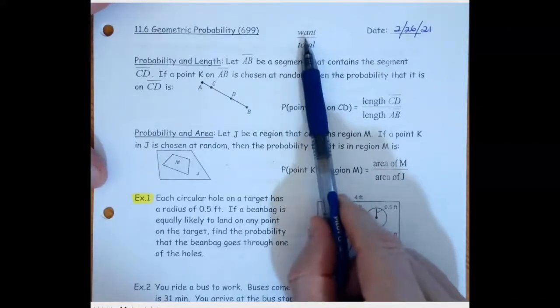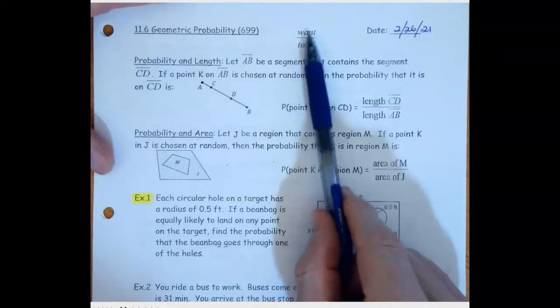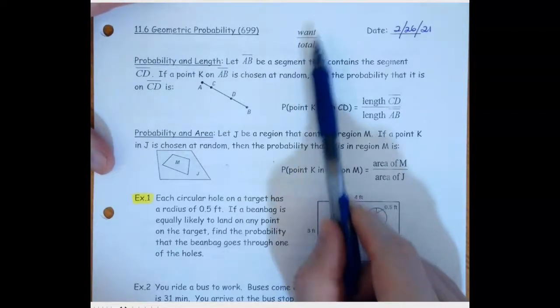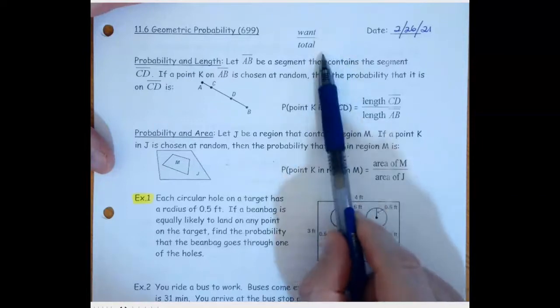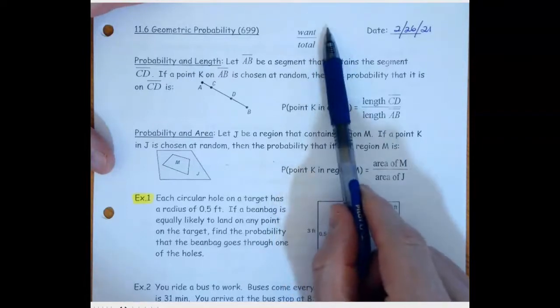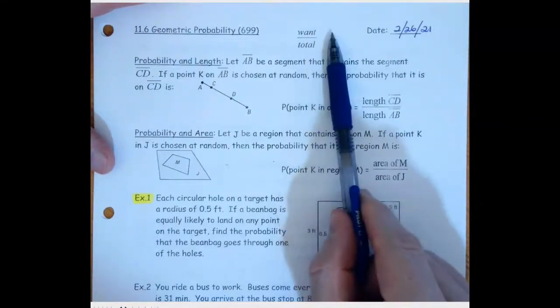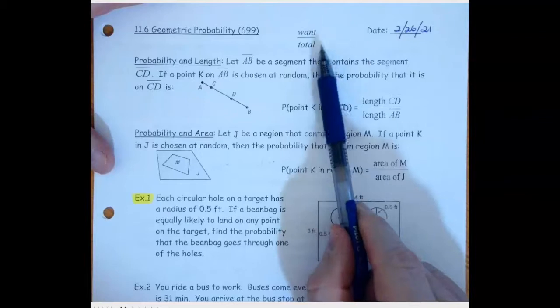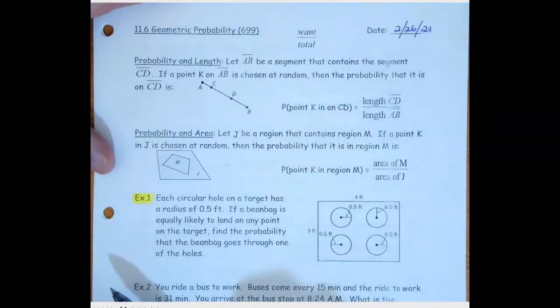And what we want is phrased in the question, like flipping a coin if we want heads. So what we want is heads, and that happens one time. And the total is heads or tails, so that's 2, so it's 1 over 2. So the probability of flipping heads on a fair coin is 1 over 2. What we want, the 1 heads, and the total, the 2 choices, heads and tails. So that is the basic idea of beginning probability. It gets a little more complicated later on.